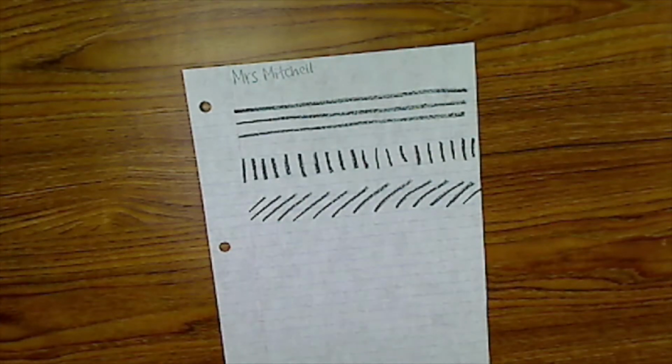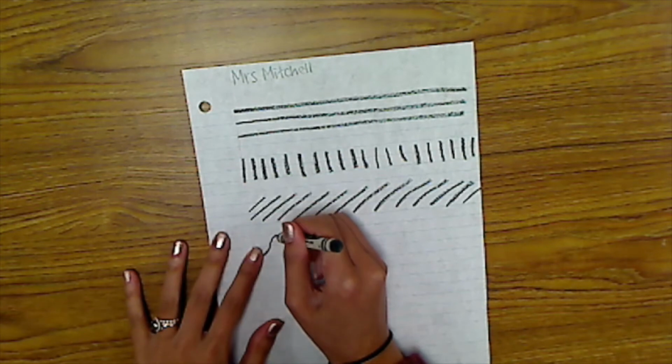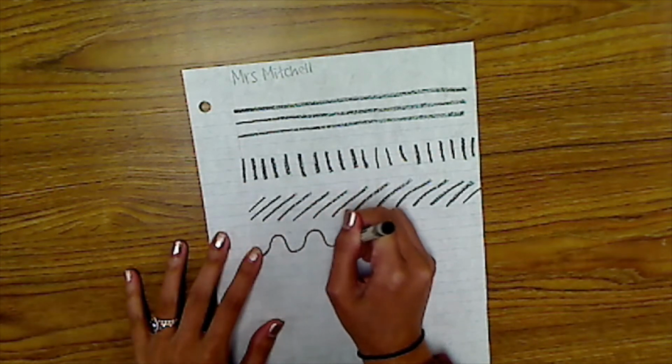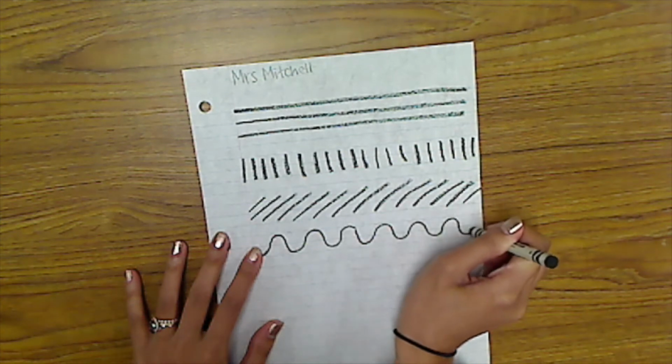Our next line that we're going to draw is a wavy line. Remember again, wavy is like the ocean, like water. It's kind of curvy like this. Those are wavy lines.